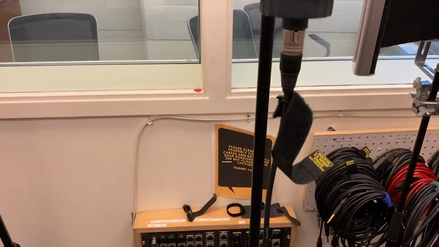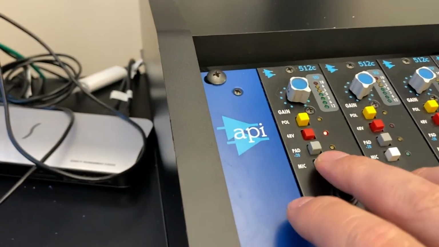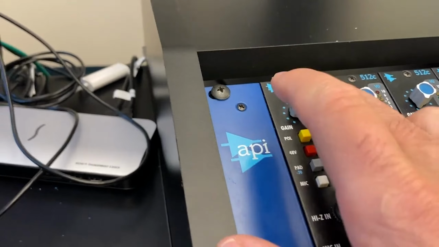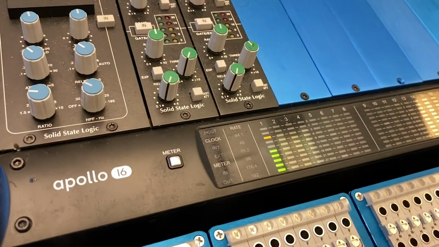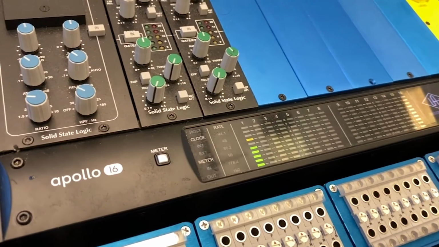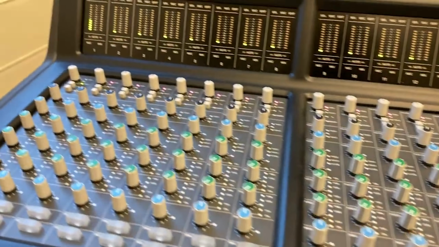One of the other things we have going on is because of the signal flow, we have a microphone set up out in the studio going into API 1, and we've turned API 1 on by going mic, 48 volts, and turning the gain all the way up. If you notice then, the Apollo shows us that we're getting level into Pro Tools, and that level is actually coming from the SSL channel 1.